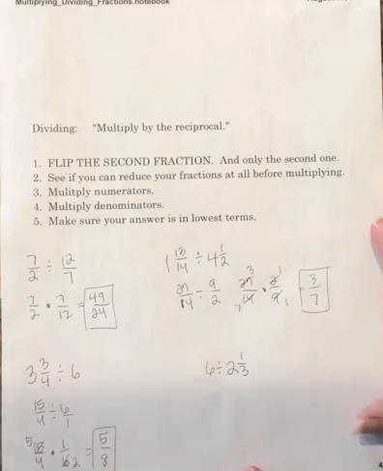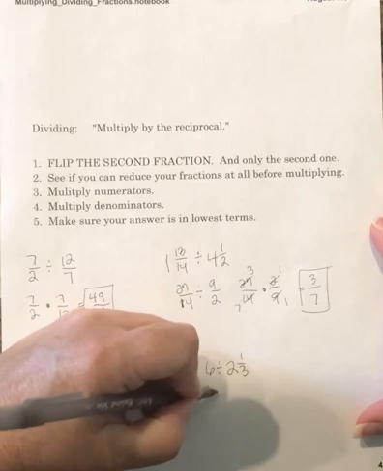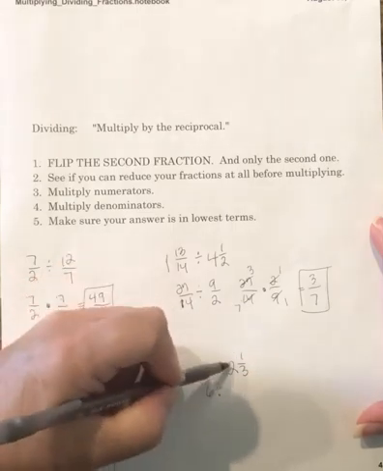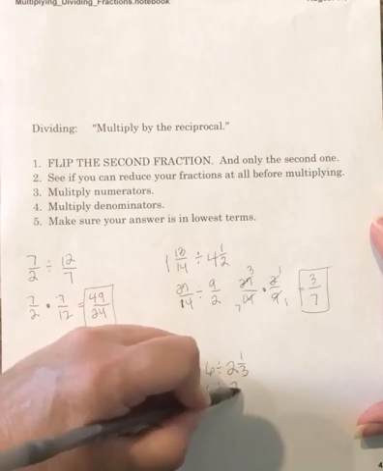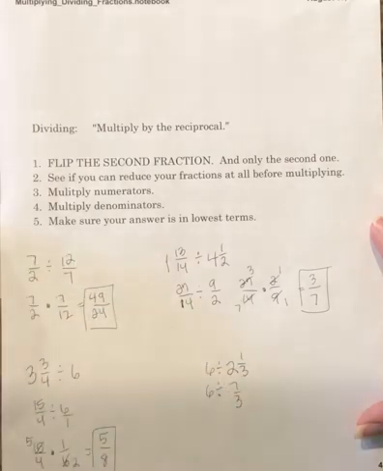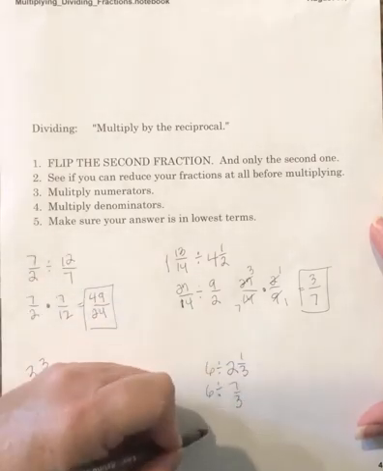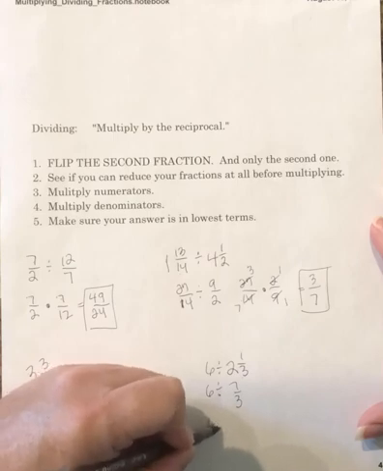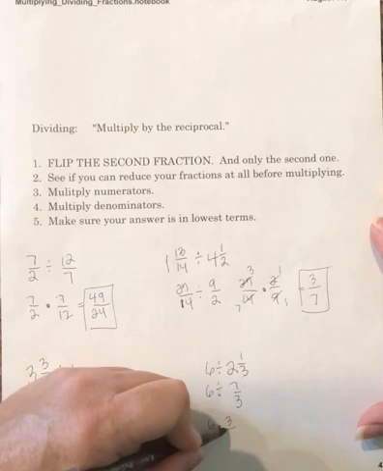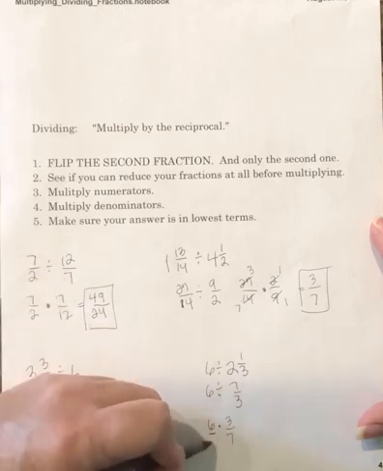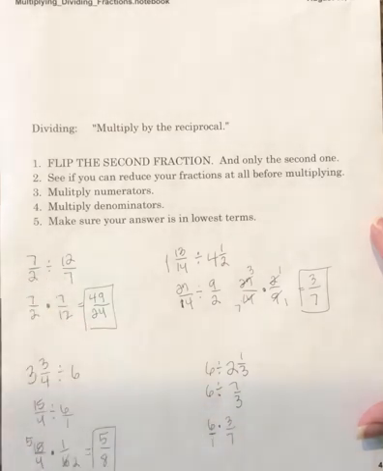And then the last one. Again, I have to change all mixed numbers to improper fractions. So 6 divided by 2 times 3 is 6. 6 plus 1 is 7. I'm going to do the flip and switch. So 6 times, then I'm flipping this fraction, 3 over 7. And I'm going to put that over 1 so that I could keep track of everything.